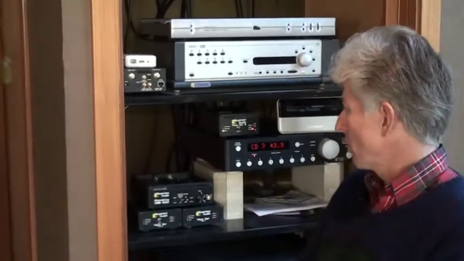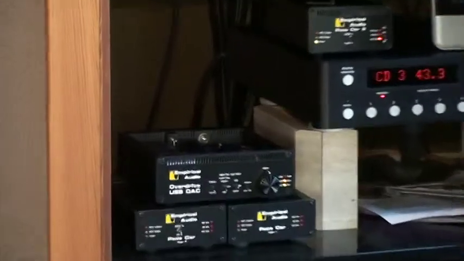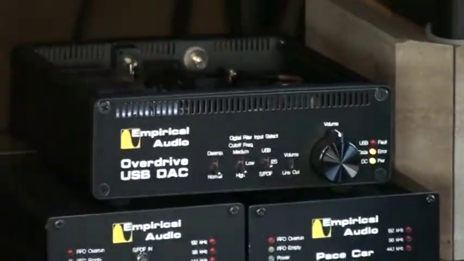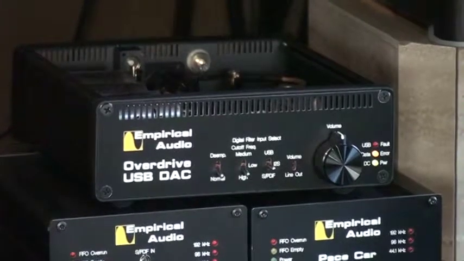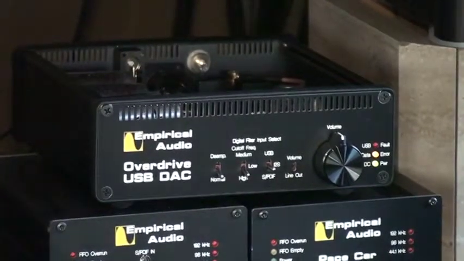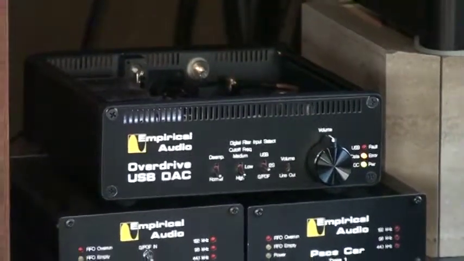And it works in a number of different modes depending on which kind of device you attach to it, and we have different clock upgrade options for it as well. Finally, our third product is our Overdrive USB DAC. And this is a very interesting piece because what we found, and also based on feedback from customers verifying this for us, is that really jitter is the number one problem in digital.